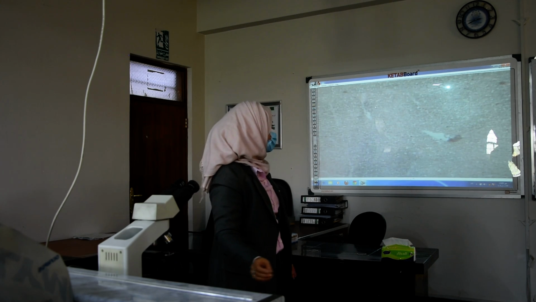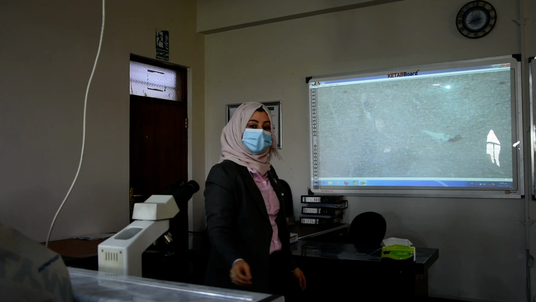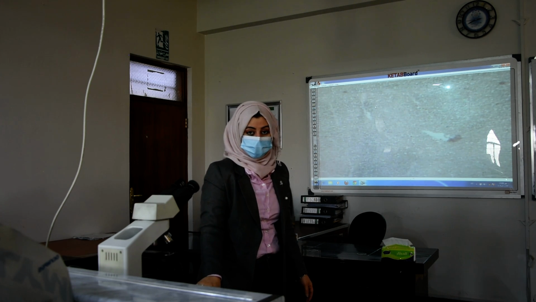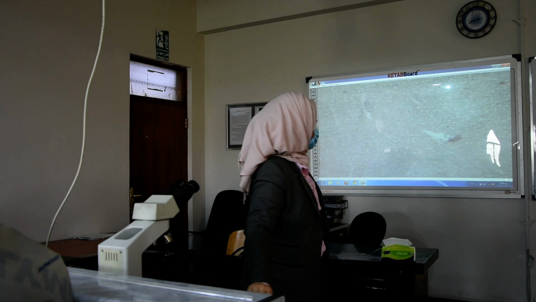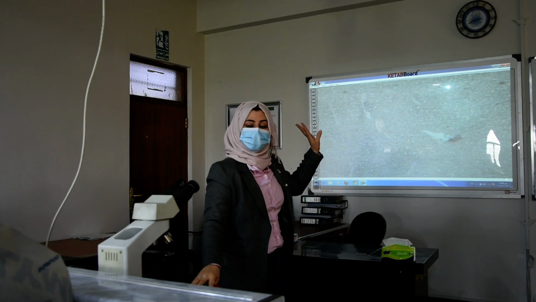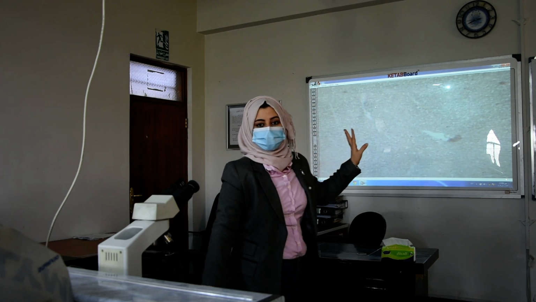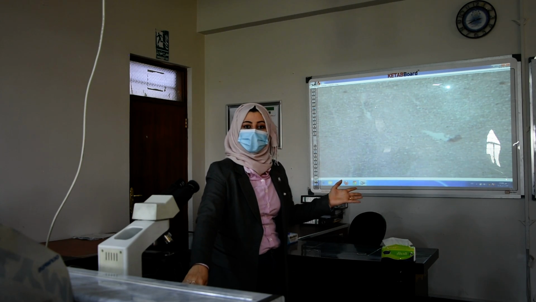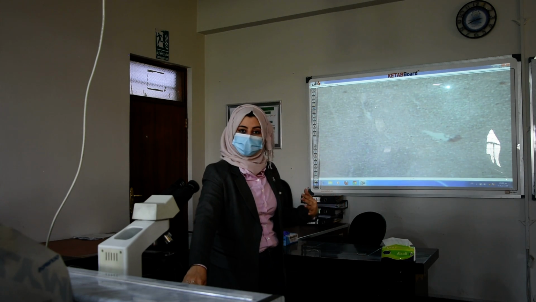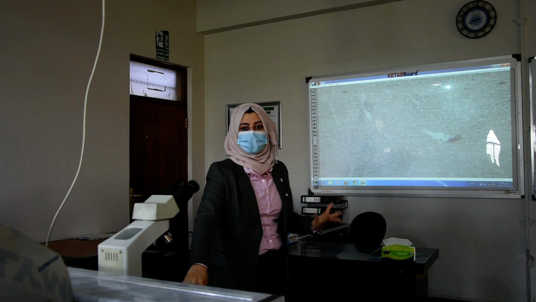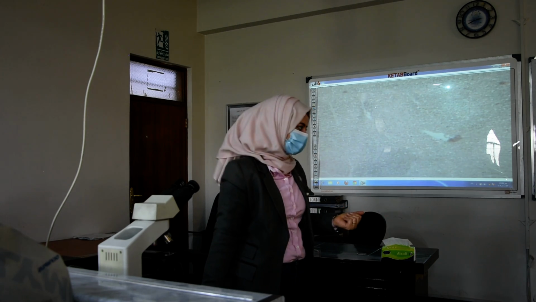I forgot to explain the gray matter. It's a house of neuron bodies. The dorsal gray matter contains the sensory neurons, while at the ventral we have motor neurons.